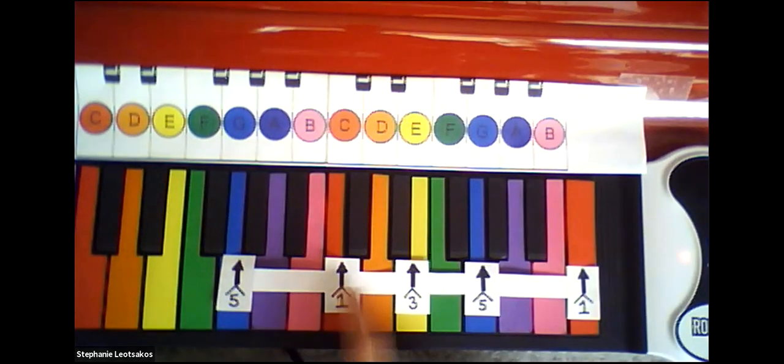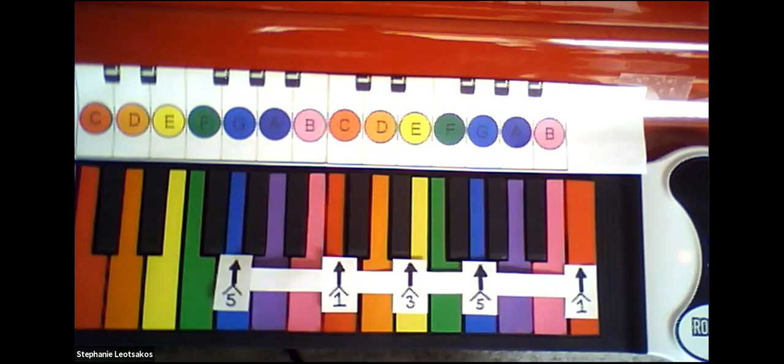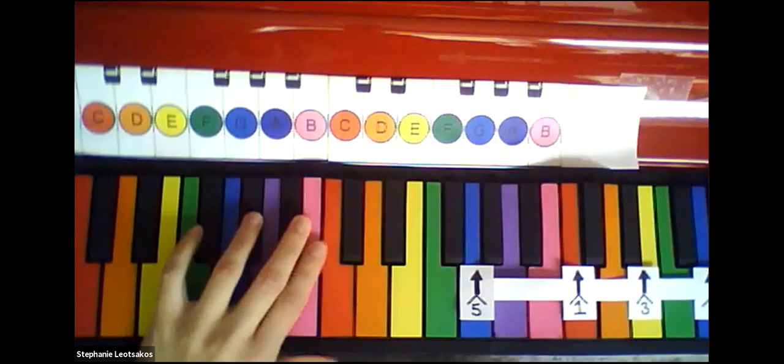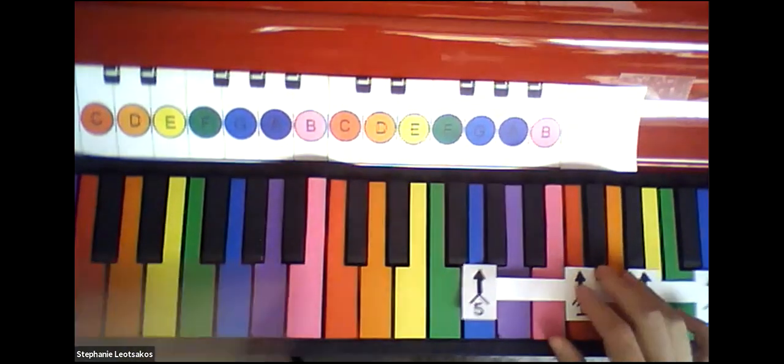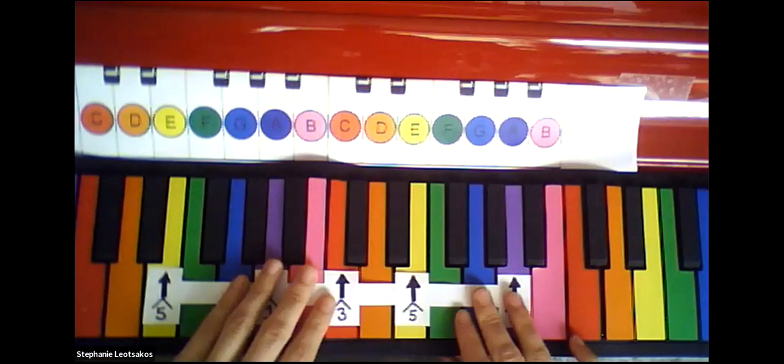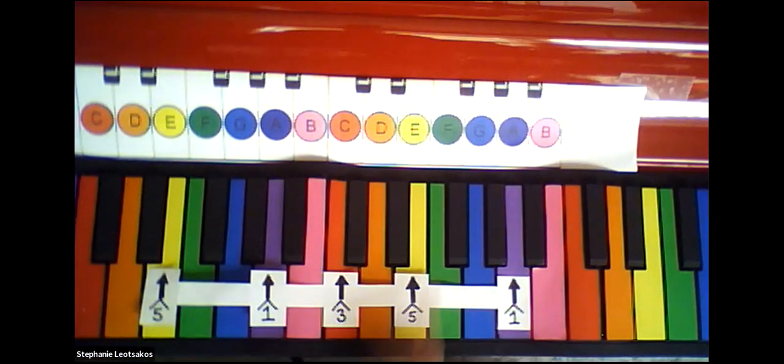Here's our 1. Oh, that's a high one. Let's do a lower one. The one you were hearing before was C4 or middle C. So I'll show you that here. All right, this one should sound correct.